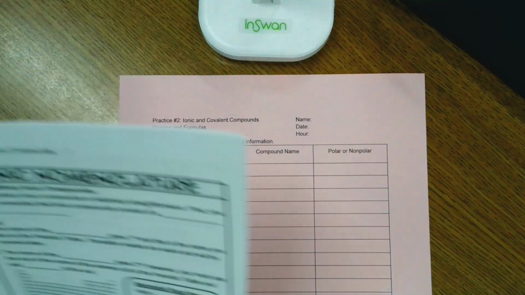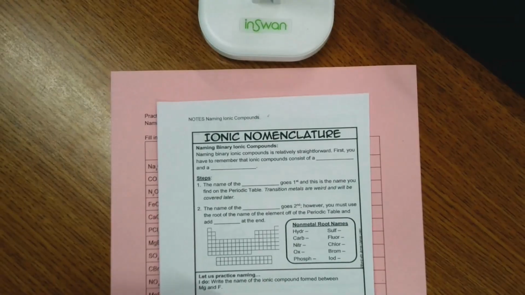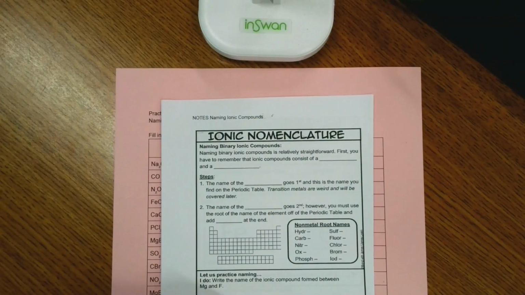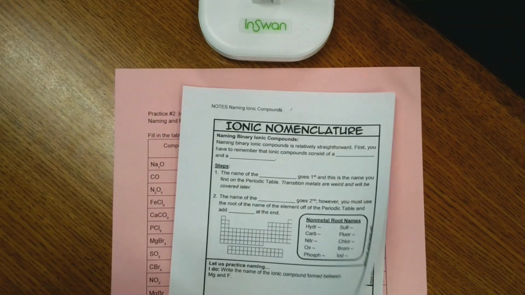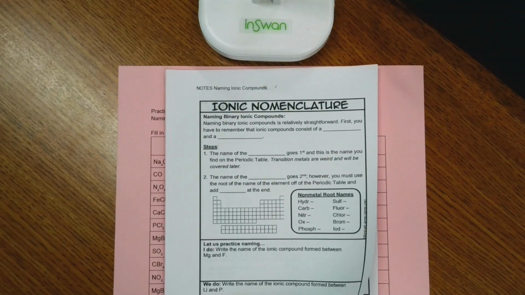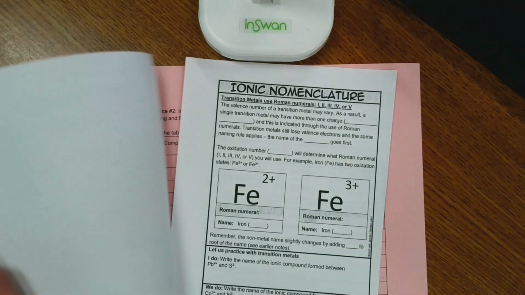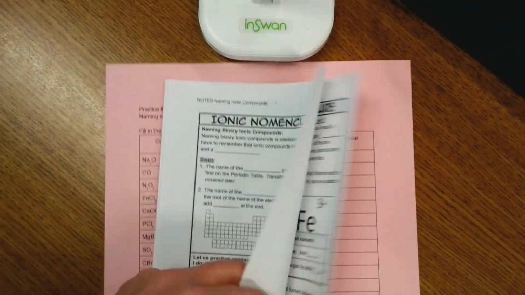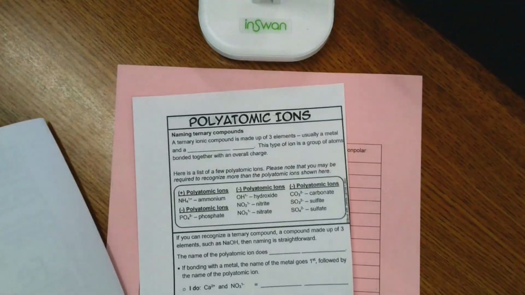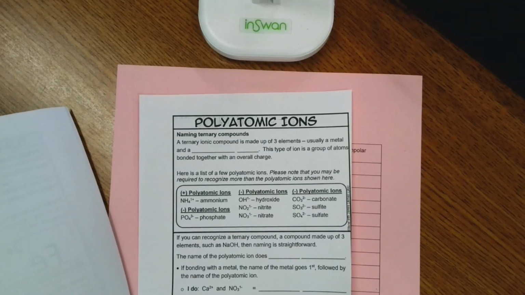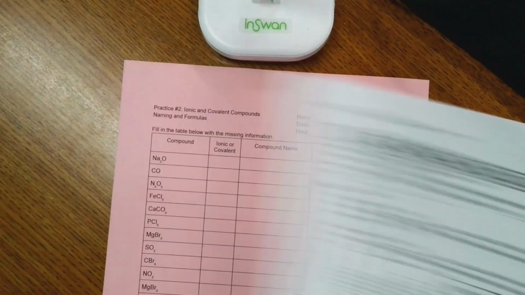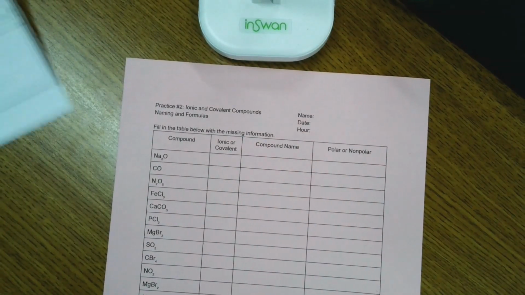To make it easier for you, you're going to need these notes that say ionic nomenclature. This is a 3-page set of notes. The first page talks about how to name ionic compounds if you're doing simple binary compounds. The second page is if you're using transition metals, and the third page is if you are using polyatomic ions. So you're going to want this set of notes.